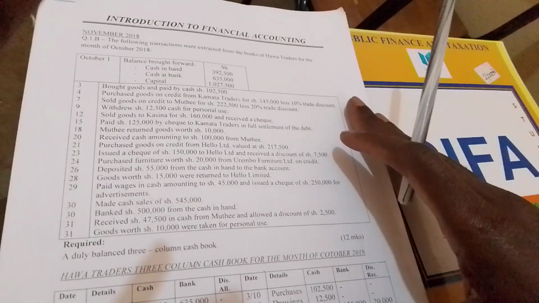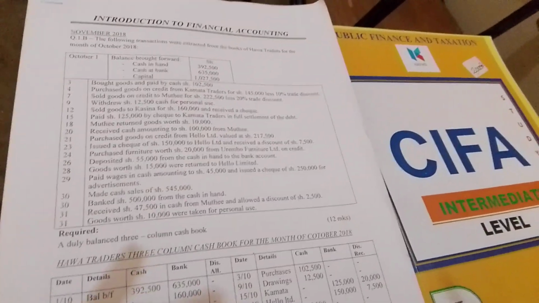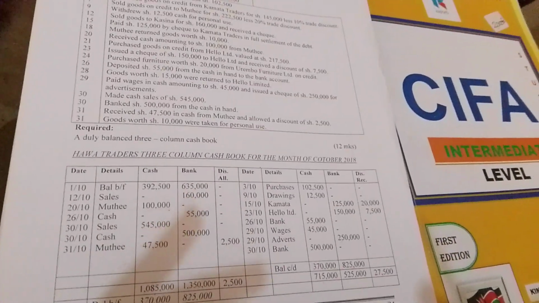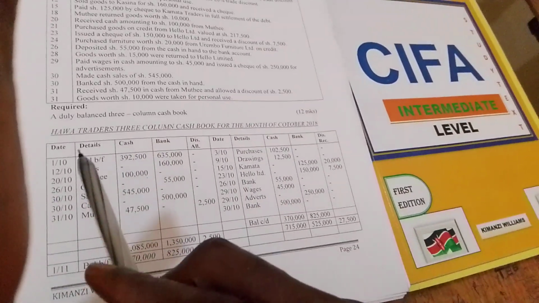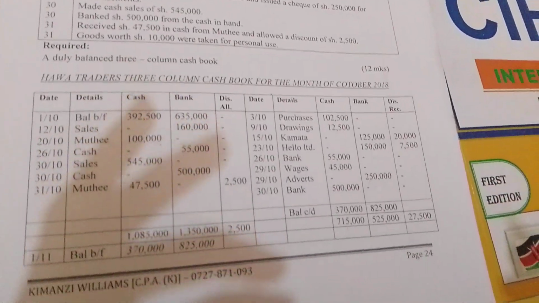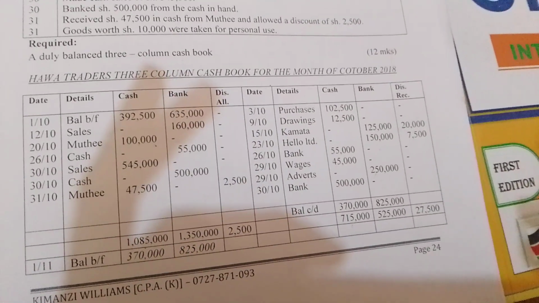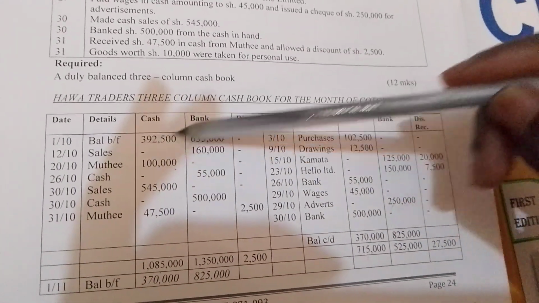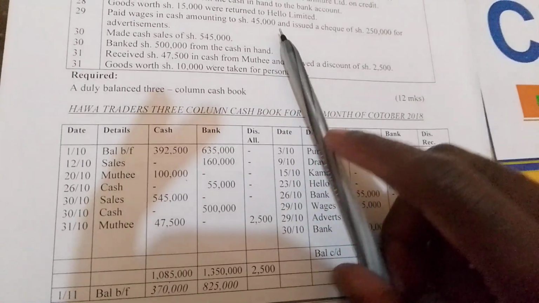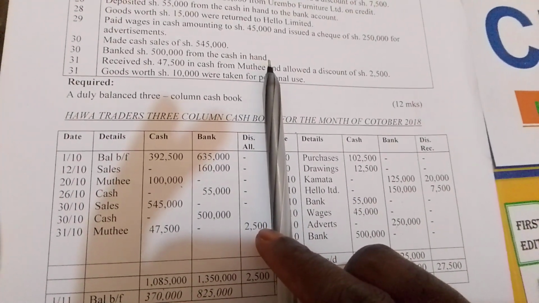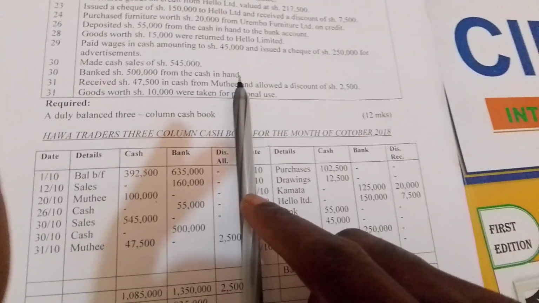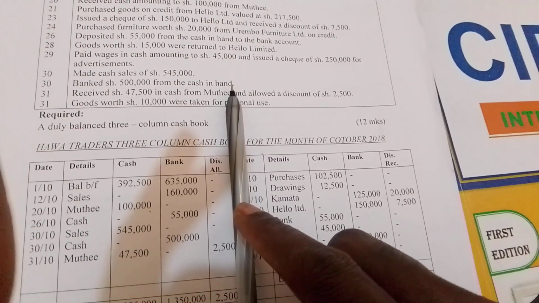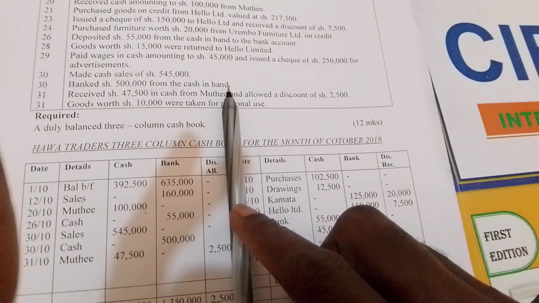If you look at your question there, if you try to analyze your question, you realize that on the debit side of the cash book, what you record, debit side means this side, up to there, that side which is on the left hand side.